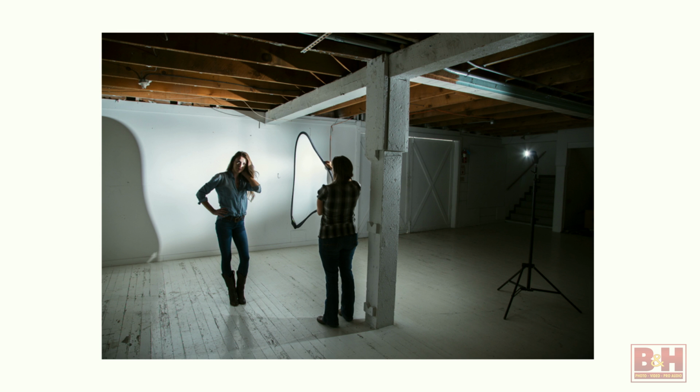Now, the key to this is to put the speed light off to the side. In this case, it's on a stand, and I have a workshop participant holding that diffuser. And so the light is actually aimed mostly at the background, a white wall, but the edge of the light happens to be hitting the diffuser. So that one speed light is doing two jobs.